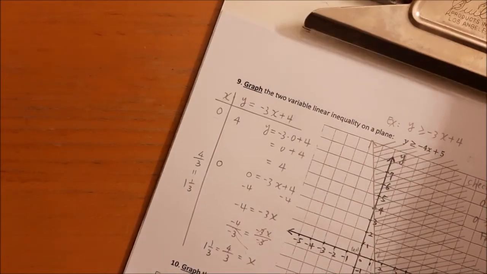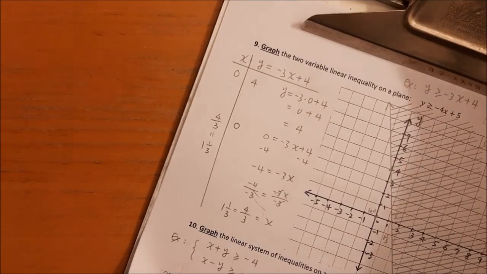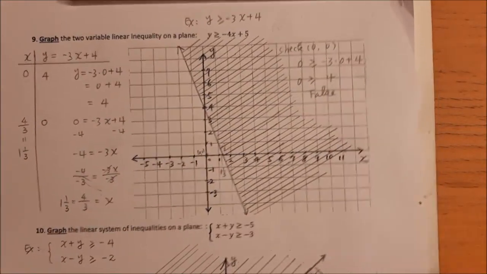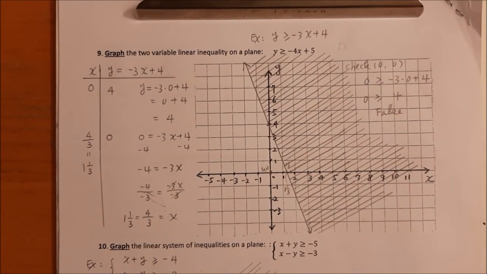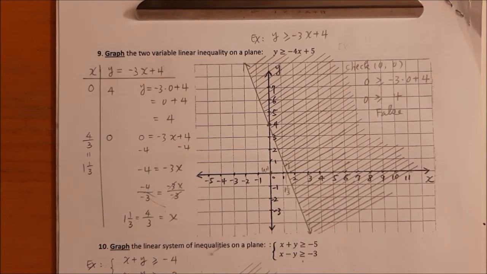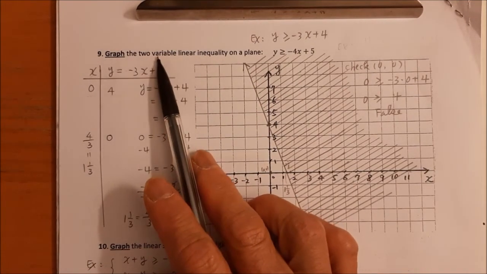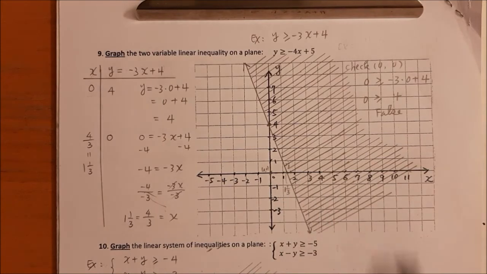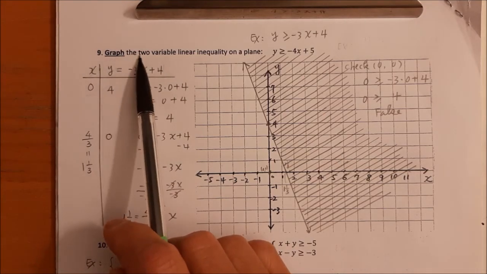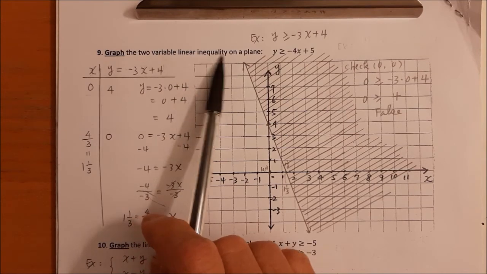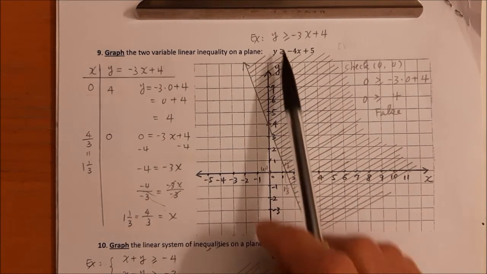Then question 9 is to solve a linear inequality with two variables. Here we need to use a graph to show the solutions, because there are many solutions. The question is to graph the two-variable linear inequality on the xy coordinate plane.